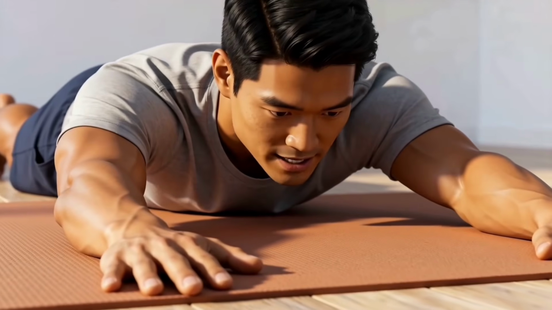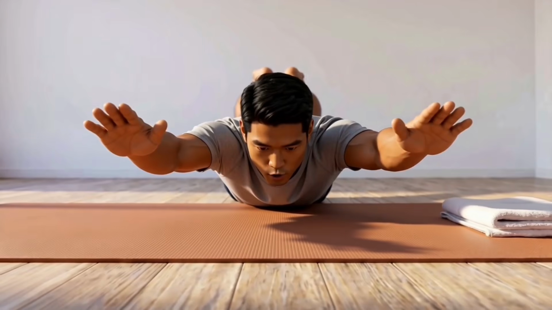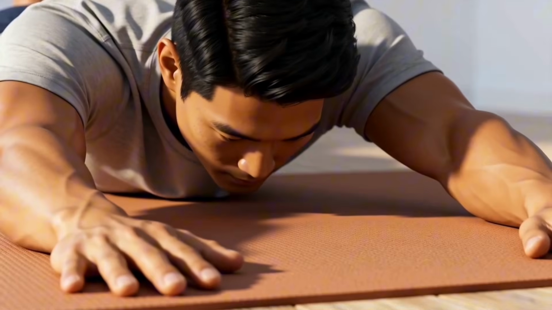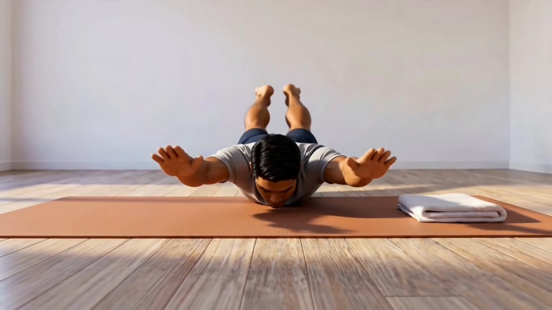Superman. Lift arms and legs just a little. Long neck, small control. Exhale to lift, inhale to lower. Common mistake, reaching too high. Smaller and smoother is safer.